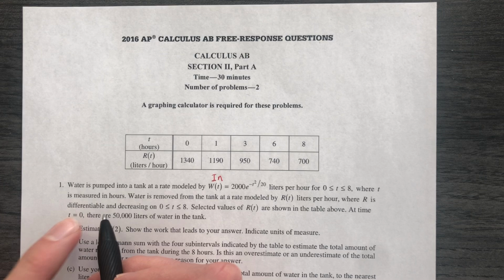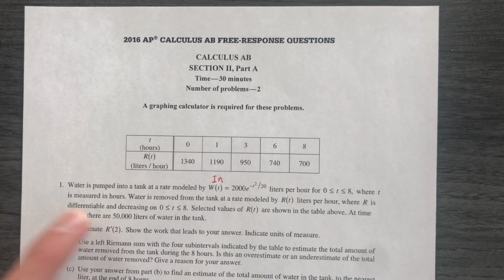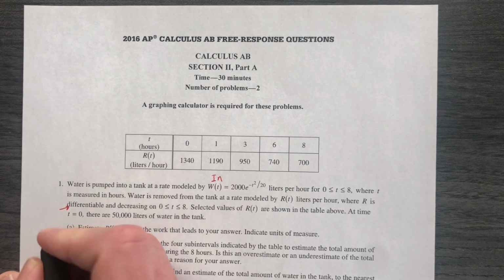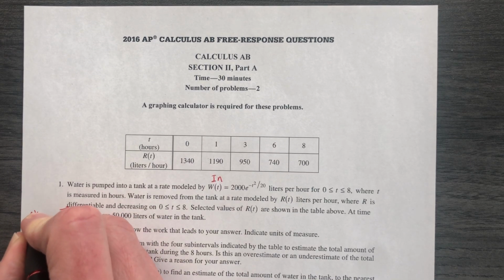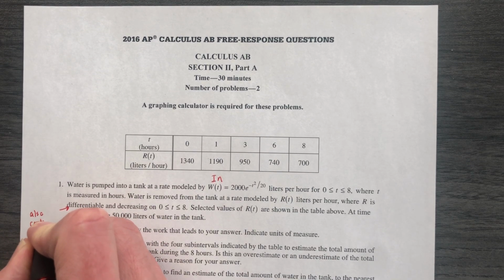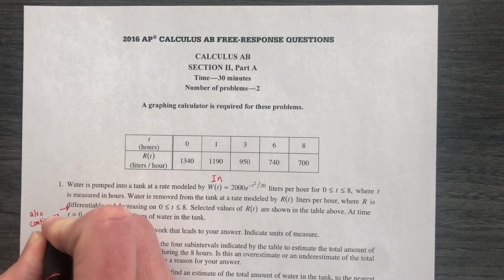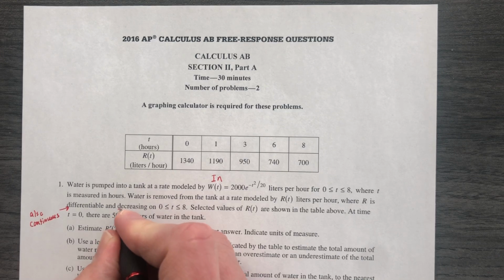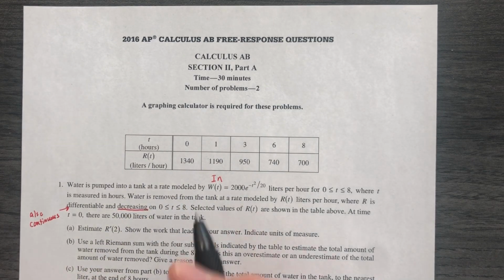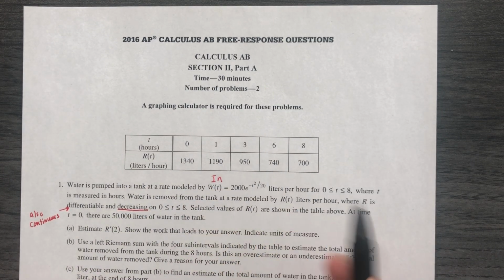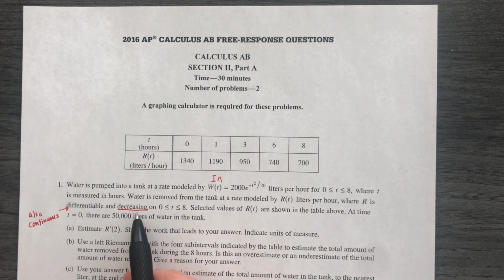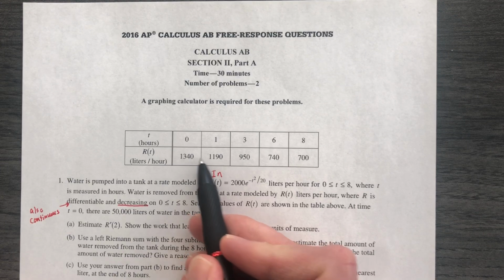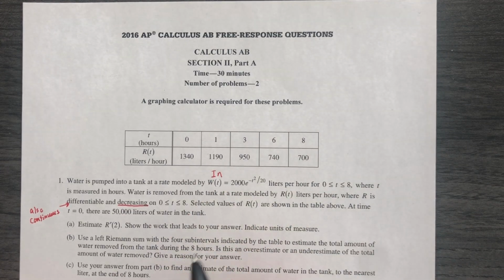R is differentiable. That's going to come in handy later. I'm making notes as I go. Because this is differentiable, it is therefore also continuous. We are going to need that later, just giving you a heads up. And it is decreasing. I want to underline that because that's going to come in handy. It's fairly obvious that the numbers are decreasing, but they are telling you so, which means that in between we don't have spikes where it goes back up. This is consistently decreasing because they said so on that interval.